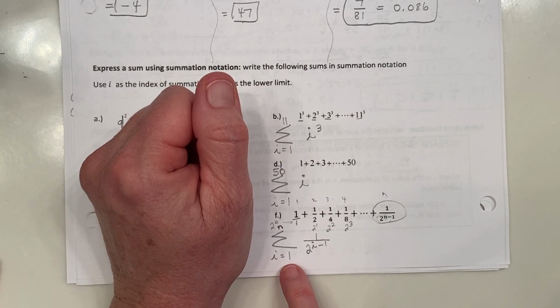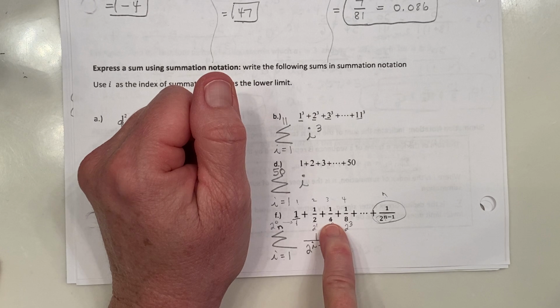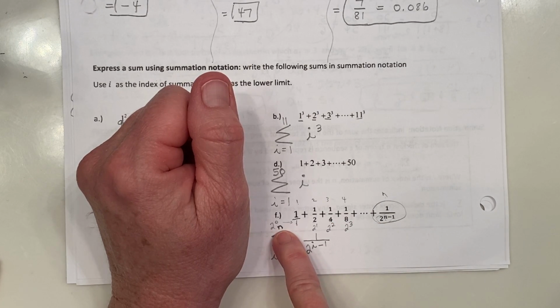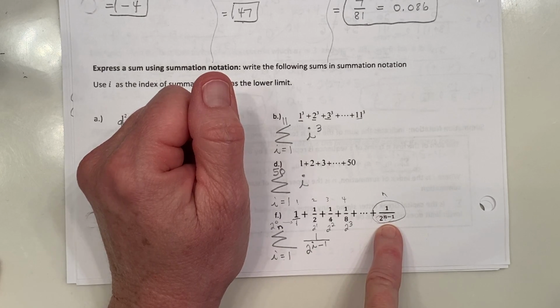I'm going to try one more. If i is 3, then I'm going to subtract here and get 2. So that would be 2 squared, which is 4, and I still have the 1 on top. So that is the third term. Going to the last term, if i is n, I would plug in n here, and that would generate exactly that nth term.